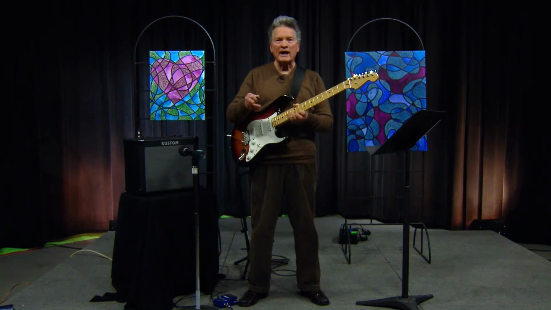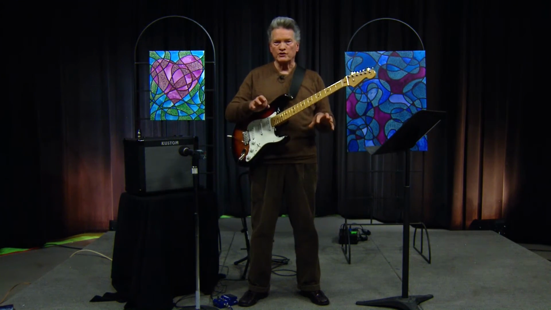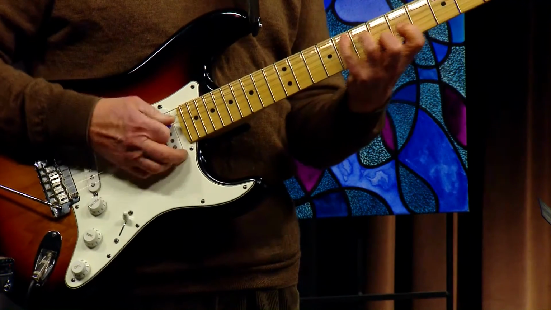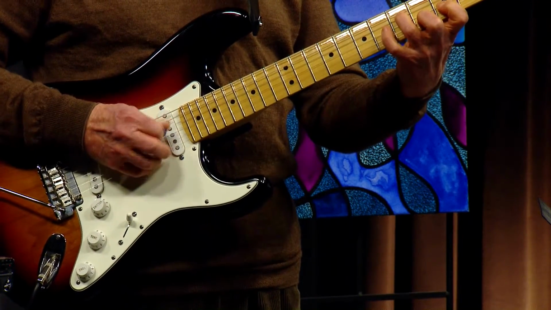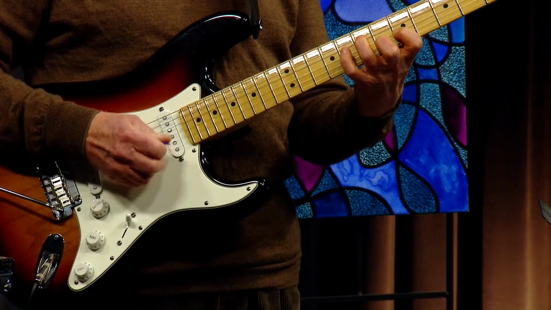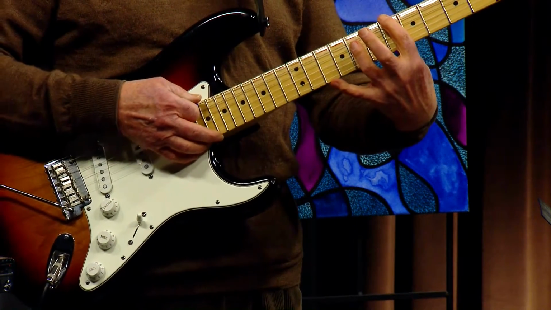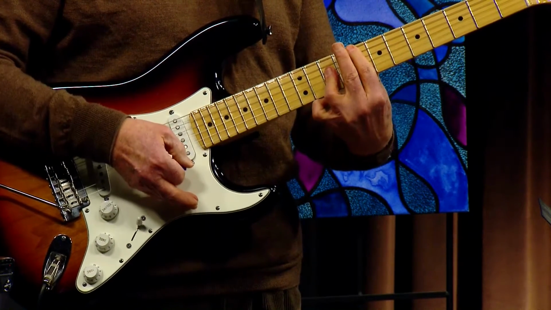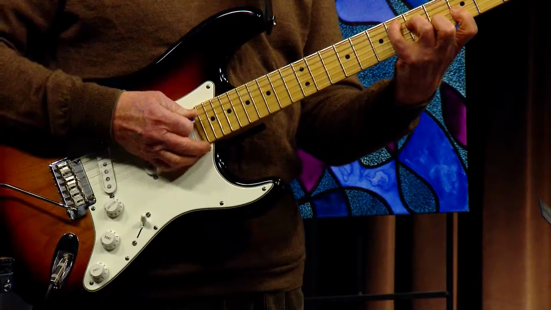Then what he does next, he puts first inversion of the E flat, F, and G. He puts tone 3 in the bass. So he has that 5 in the bass on the E flat, then he goes to the 3 in the bass.